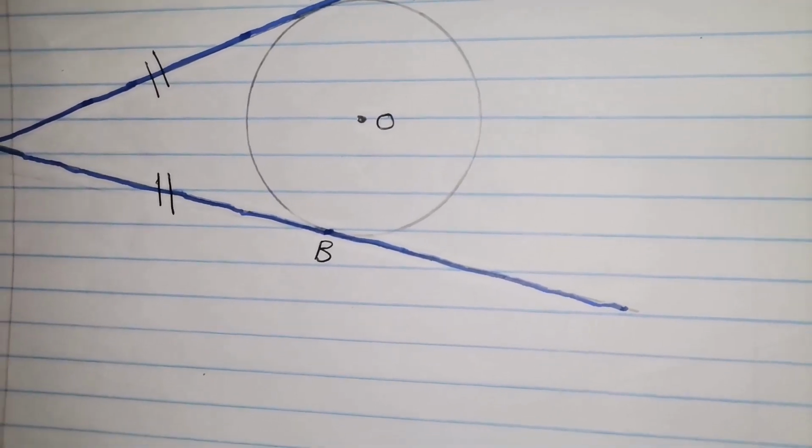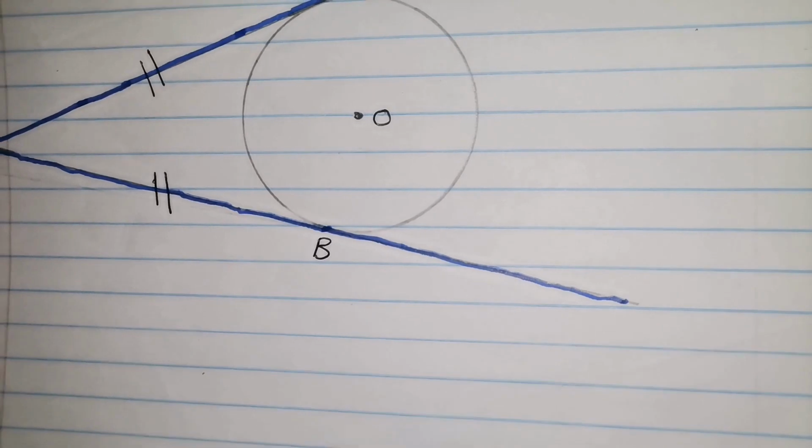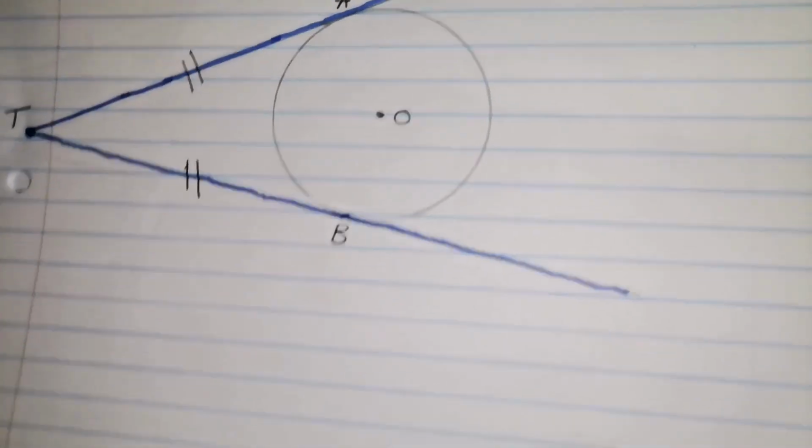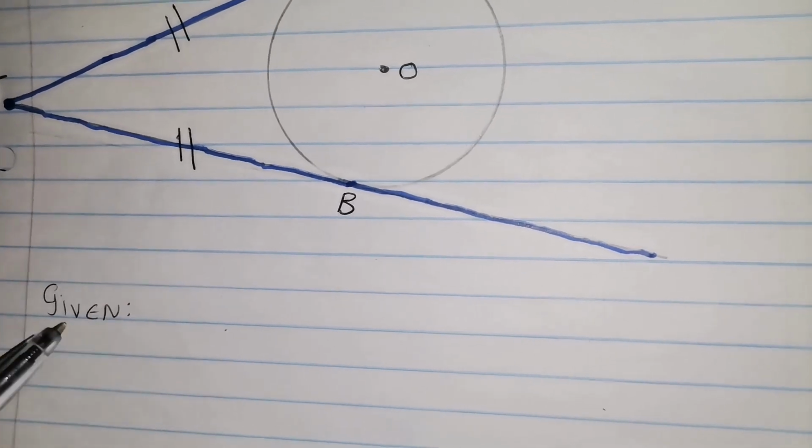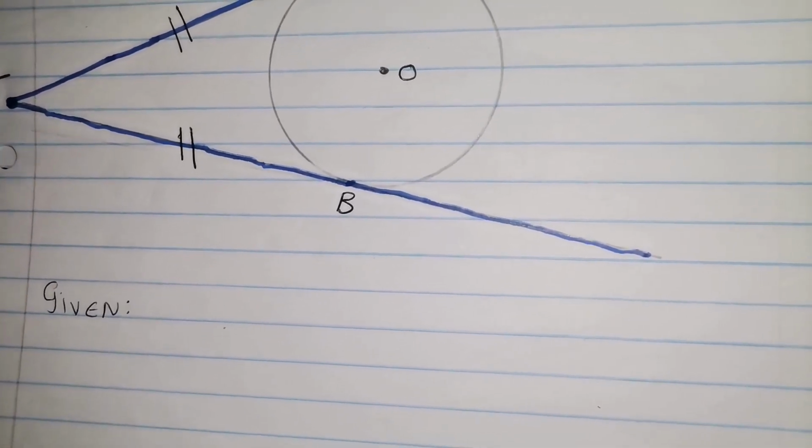So let us go to the givens. Obviously, you need to prove they're equal in length. So given, what is it that is given in the diagram?